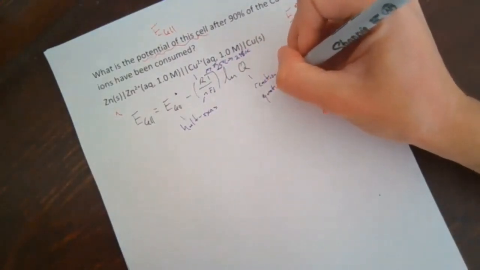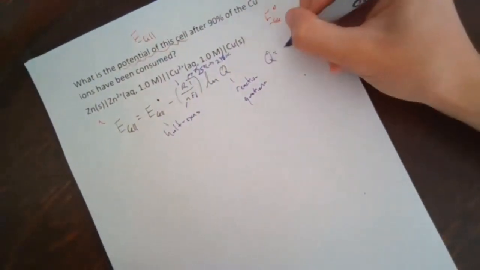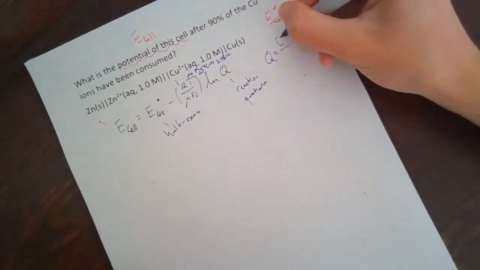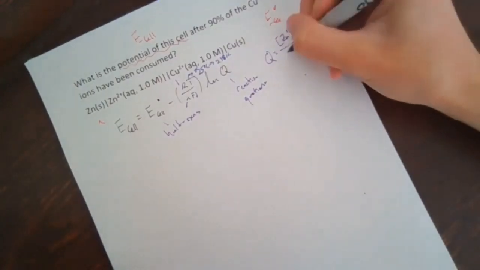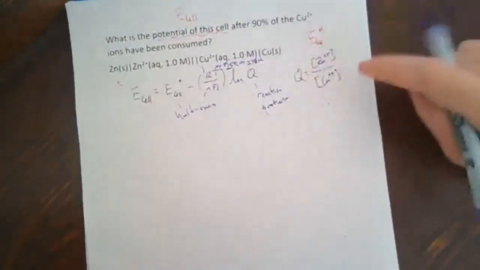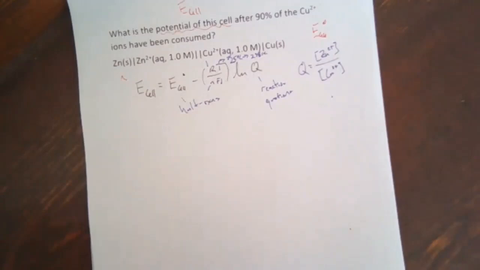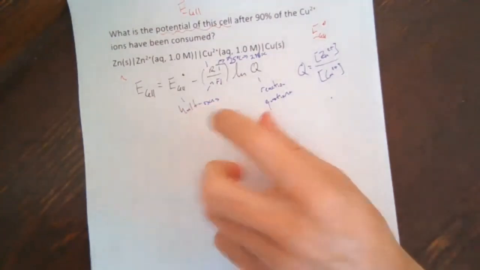This reaction right here, this zinc and copper cell, is the one we looked at in the previous example of coming up with the reaction quotient. We know our equation for the reaction quotient is going to be the zinc ion concentration divided by the copper ion concentration. We're going to need to get those concentrations based on the overall chemical reaction and that sort of analysis. And so we're going to start by looking at our half reactions.